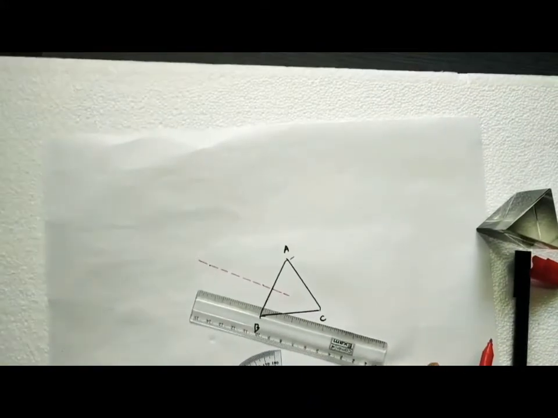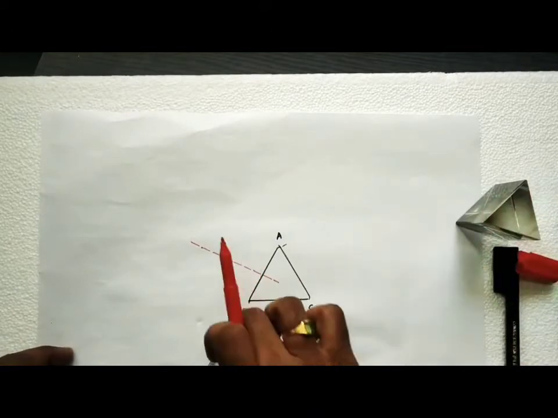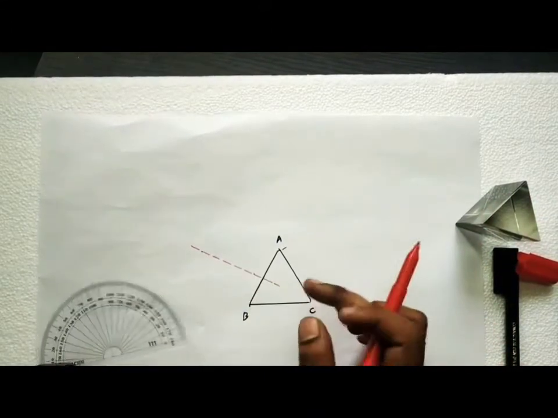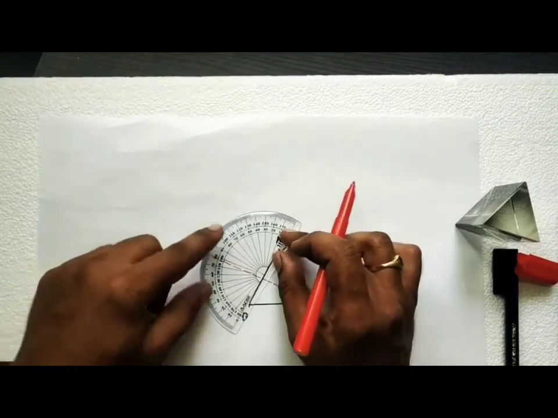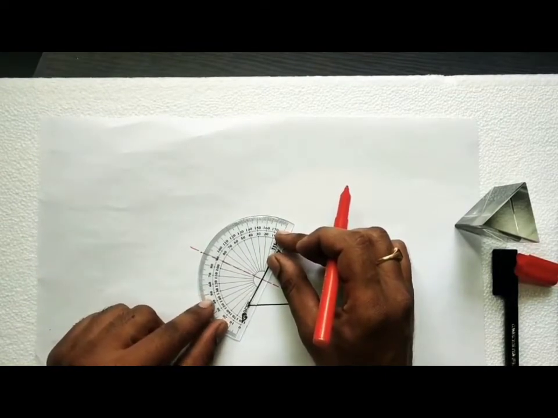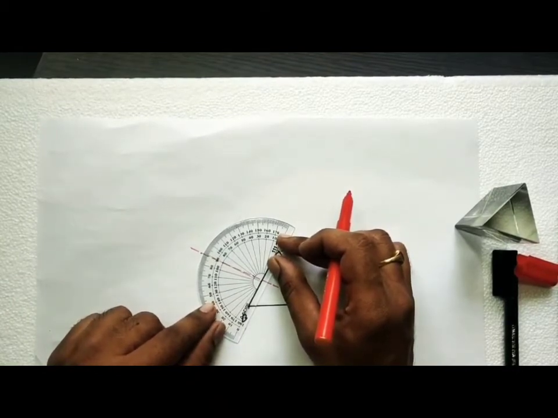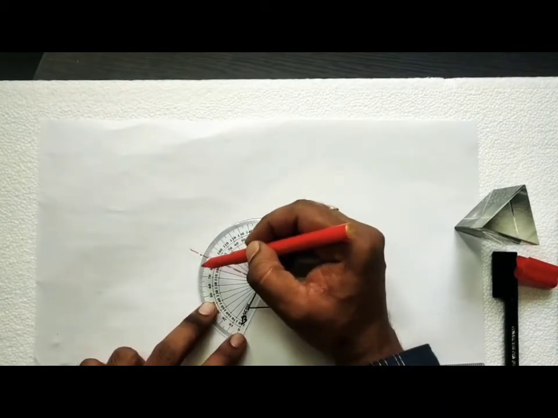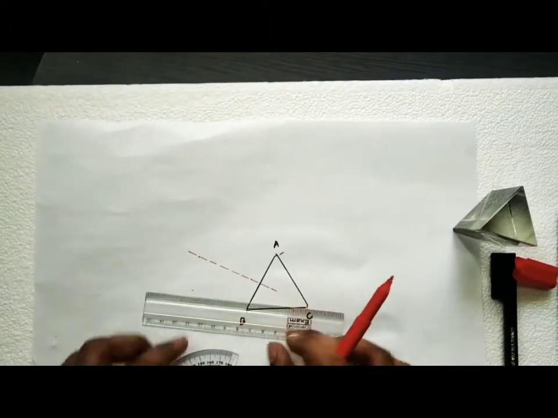Now let us take any suitable angle. I am taking 30 degrees. Now remember, the angle of incidence is always to be measured from the normal. So I am measuring from the normal, which is at 90 degrees, to 30 degrees. So we will mark a point at 60 degrees here in order to get an angle of incidence of 30. So from here, 10, 20, 30. So this is the angle of incidence, 30 degrees.